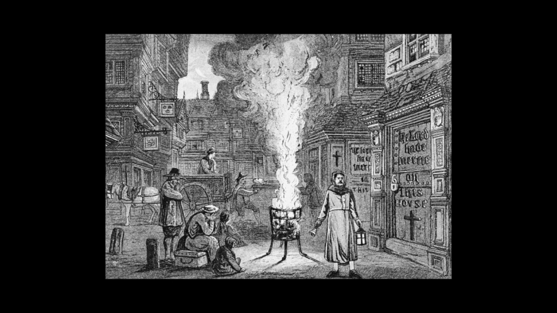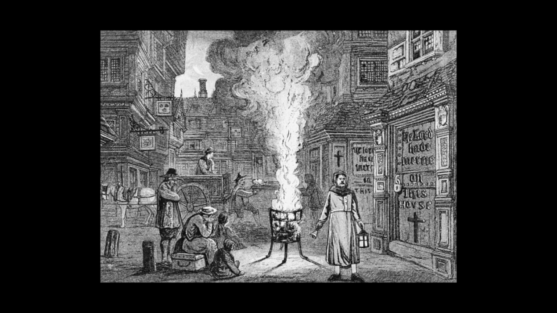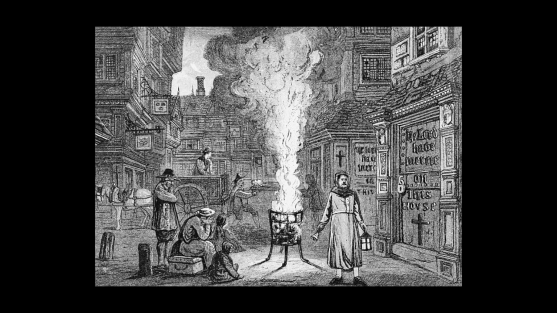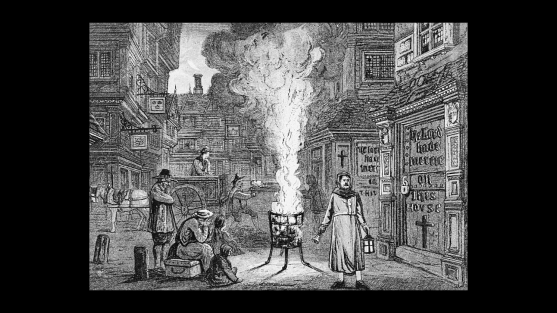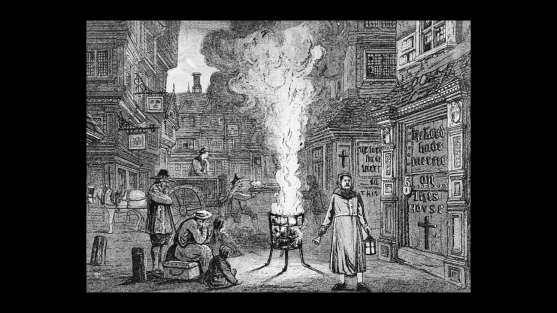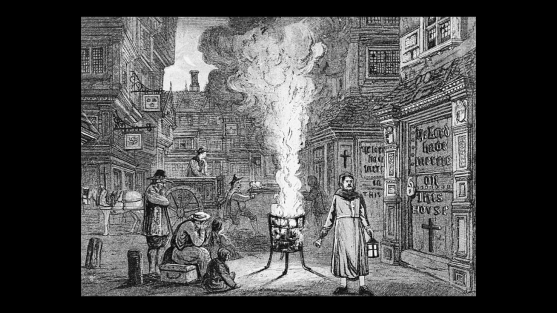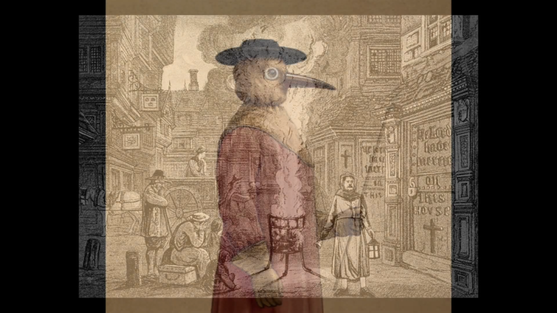If plague was caused by bad airs, bad odors, well, it might be possible to try better smells. So many communities tried burning tobacco in the town square, and sometimes individual people would carry nosegays, so little clusters of flowers underneath their noses to prevent the bad odors from getting into their bodies and causing plague. And this is a scene from London in 1665 during a plague outbreak.